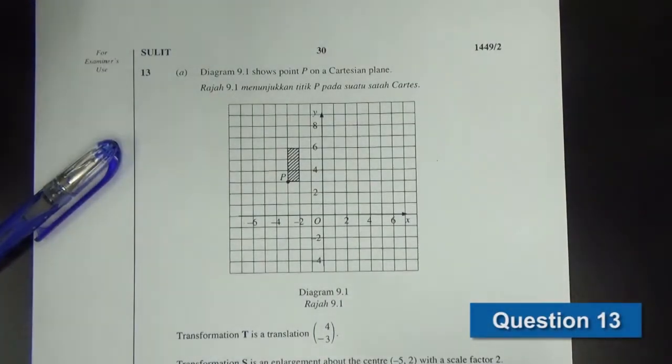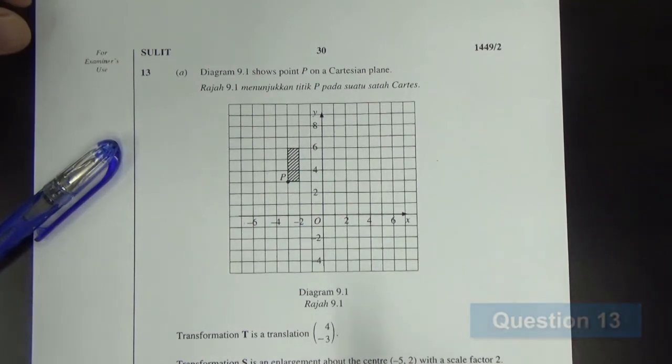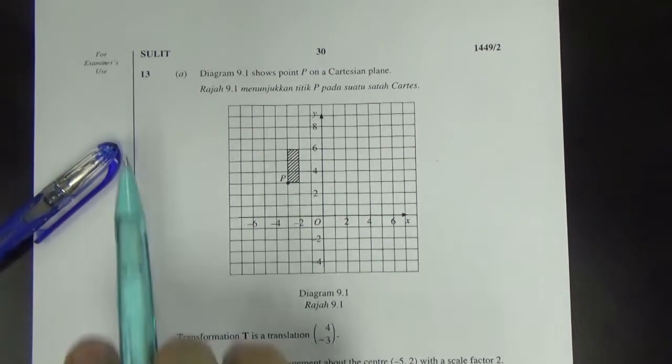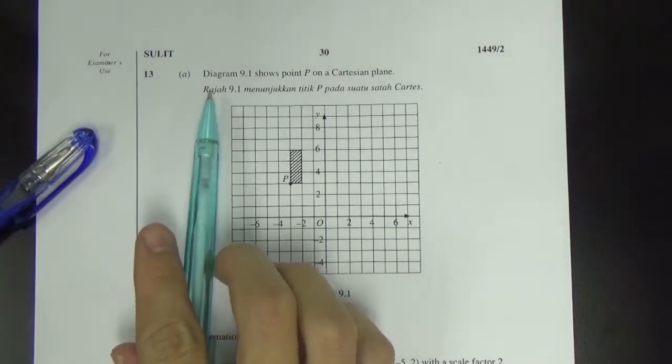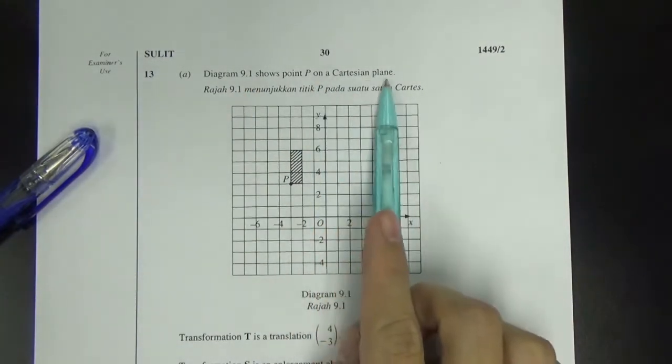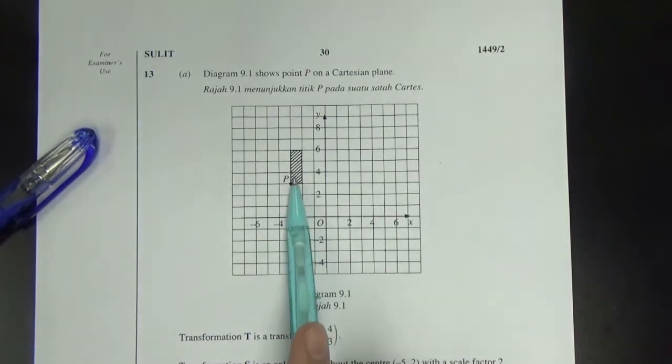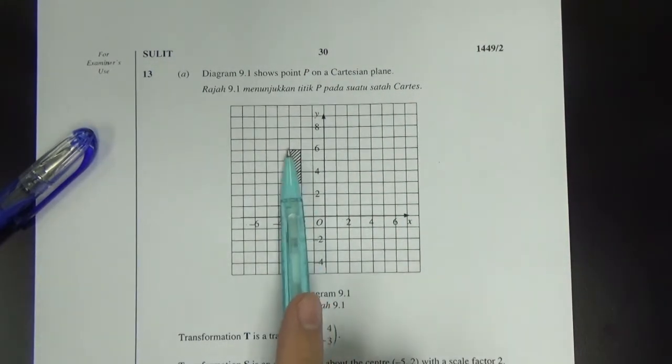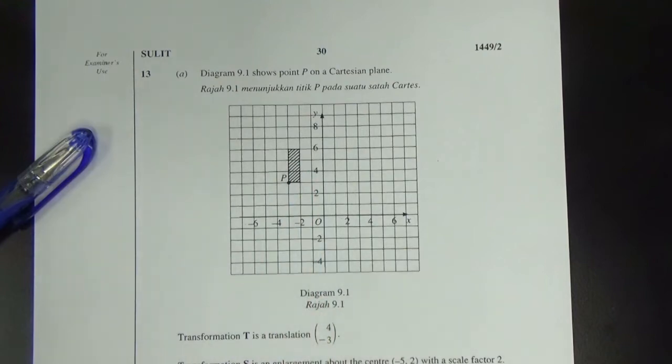Hi students, in this video I will show how to solve paper 2 question 13. In part A we have this diagram 9.1. It shows point P on a Cartesian plane and we can see the point P is here and there's a shaded rectangle.